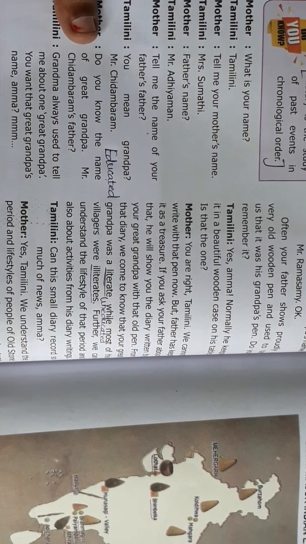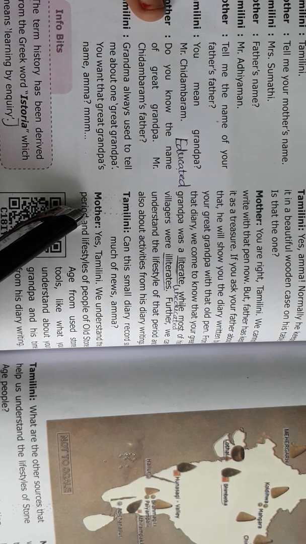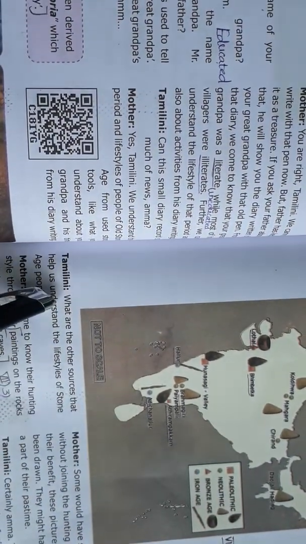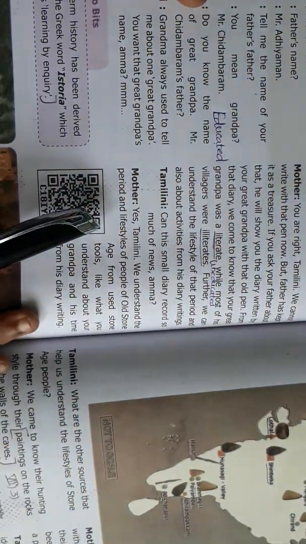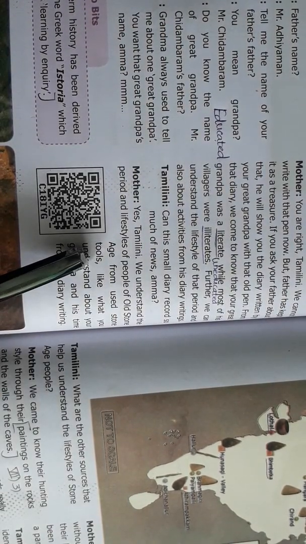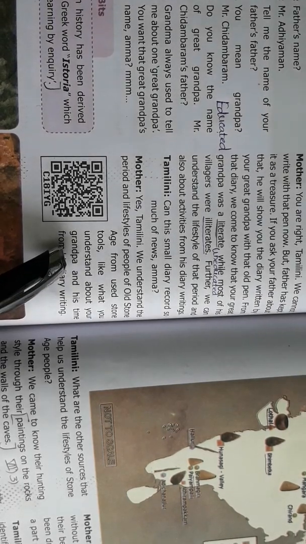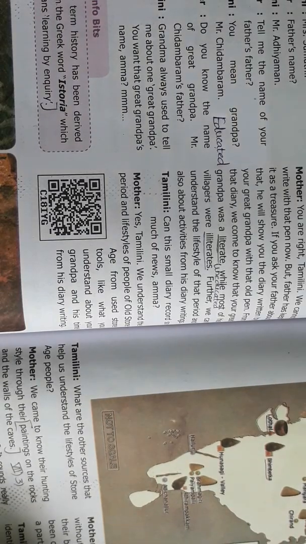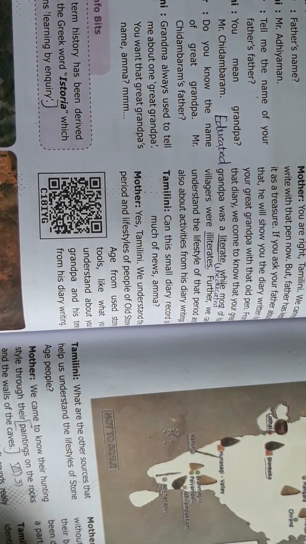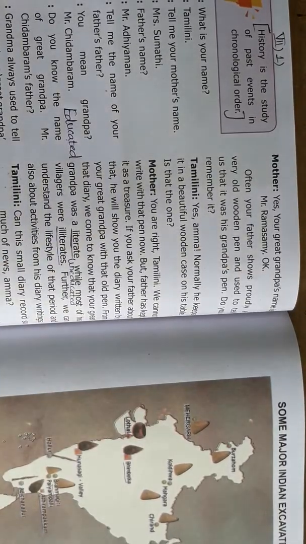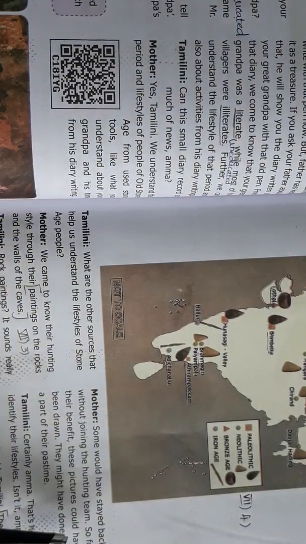The last conversation we read is Tamilini's mother's conversation. Today we are going to see Tamilini's reply to her mother. What she said yesterday: we understand the period and lifestyles of people of the old Stone Age from used stone tools, like what you understand about your grandpa and his time from his diary writing. Tamilini's great grandpa used to write a diary using an old wooden pen. Shall we see the reply of Tamilini today?